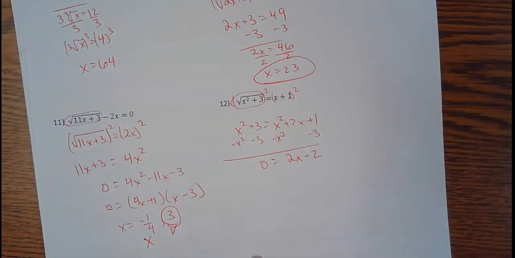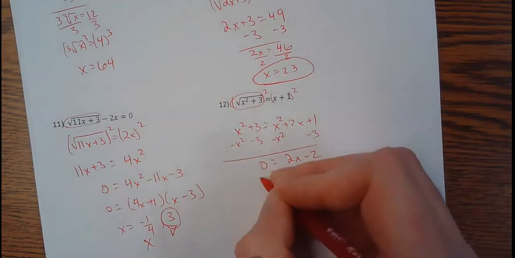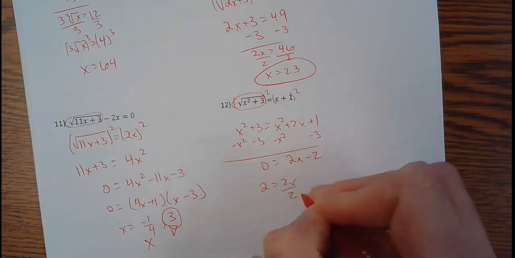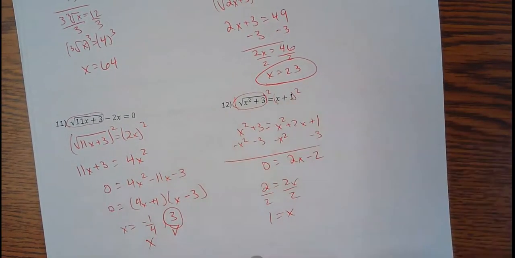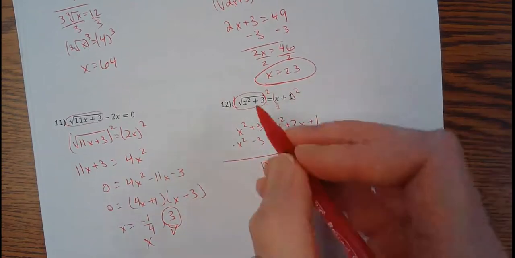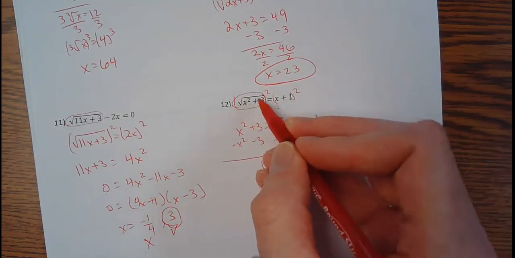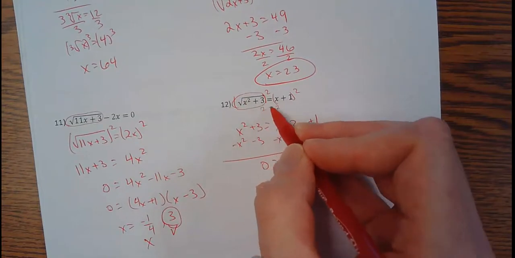So it's not a quadratic. I don't have to factor. Now I just got to solve for x. So bring the 2 over. That'd be 2 equals 2x, divided by 2, x equals 1. Check it out. Plug it in. 1 plus 1 is 2. So this side would be 2. Plug 1 in here. 1 squared is 1 plus 3 is 4. Square root of 4 is 2. So 2 equals 2. That one works.